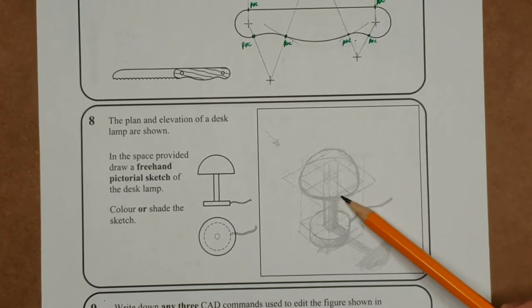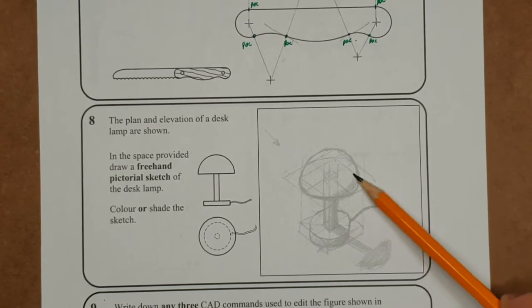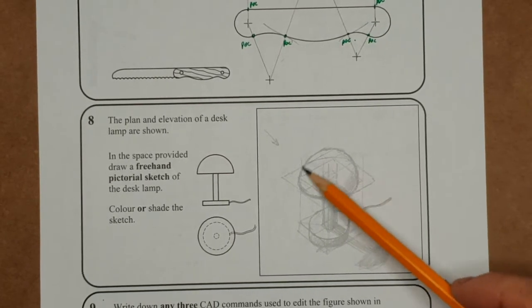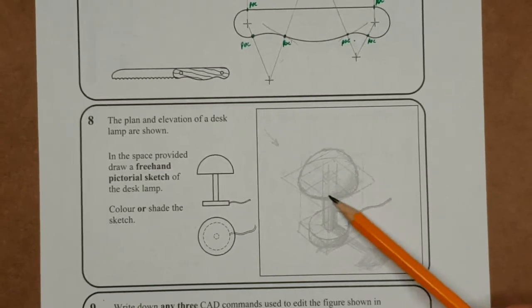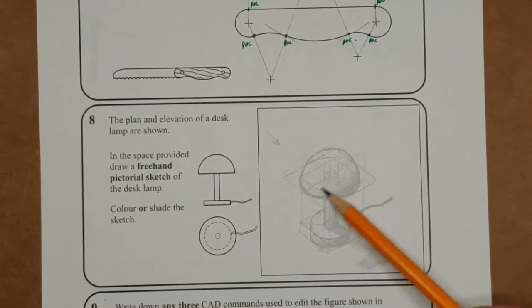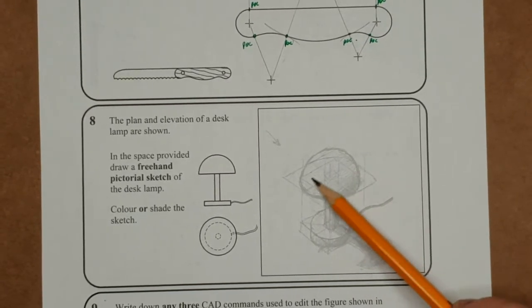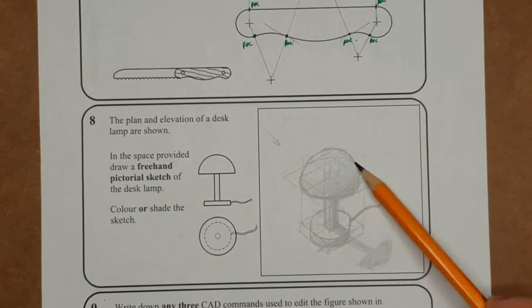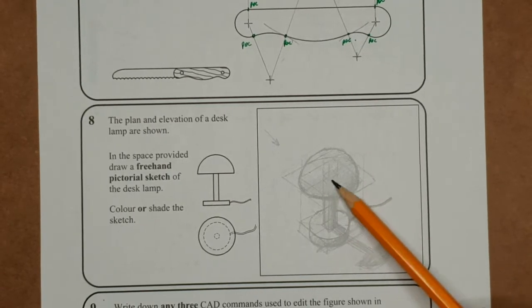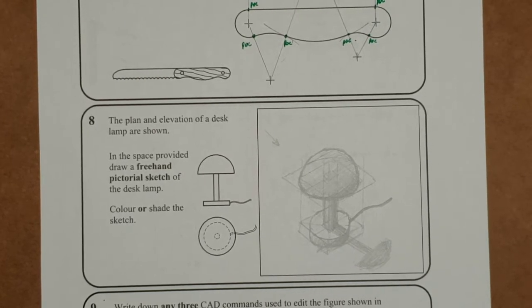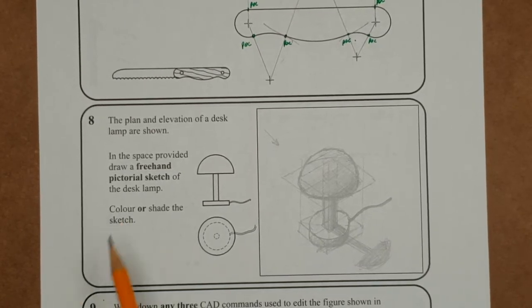The hemisphere is next, so I'll go along with the curvature of the object, a little bit heavier down below, and as I work up towards this top area, I'm going to leave that completely light. Heavy shading down below where it's away from the light, and a bit brighter as we get up along. There we are, I'm going to leave it at that. So colour or shade the sketch, that's done. I never really take out colour pencils for this, just shade it in with the pencil and that's it.